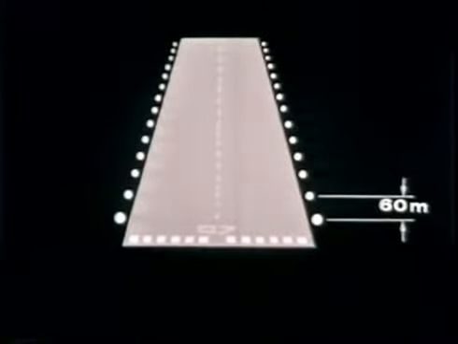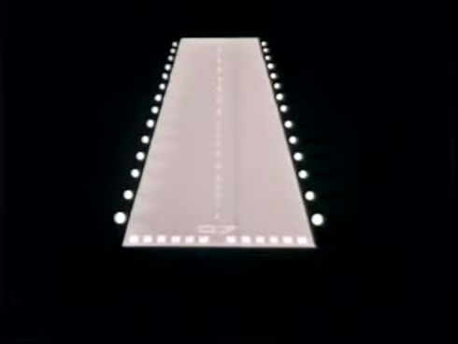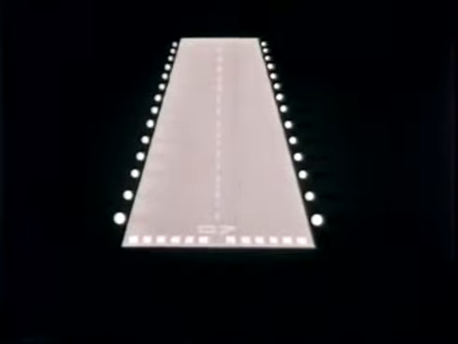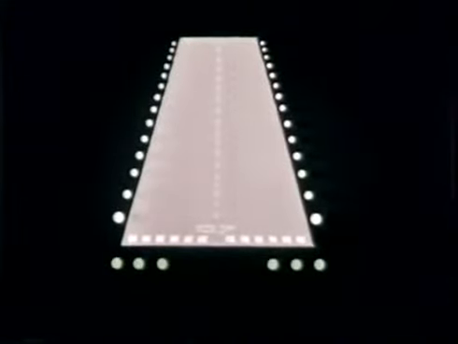Runway edge lights are white lights spaced at 60-meter intervals along the sides of the runway. At the threshold, the beginning of the portion of the runway usable for landing, there is a transverse row of at least 6 green lights. These lights may be either equally spaced across the threshold or have a gap in the middle.